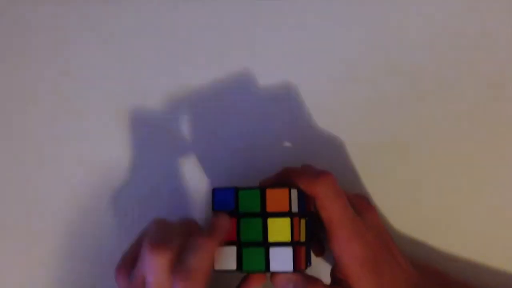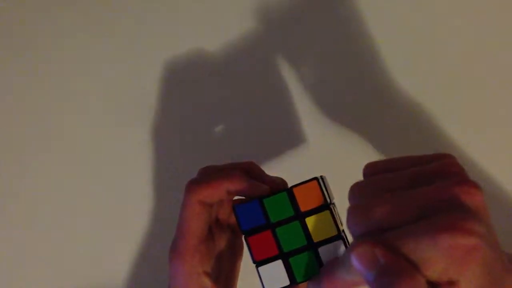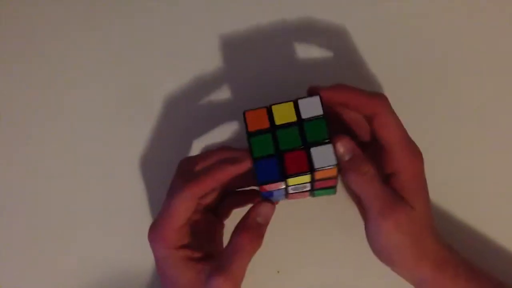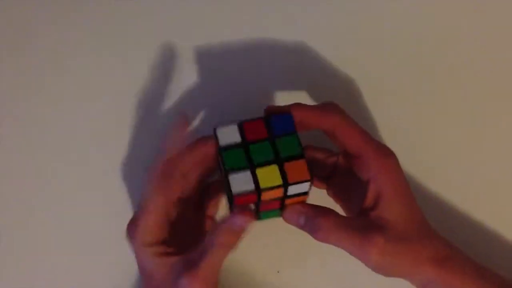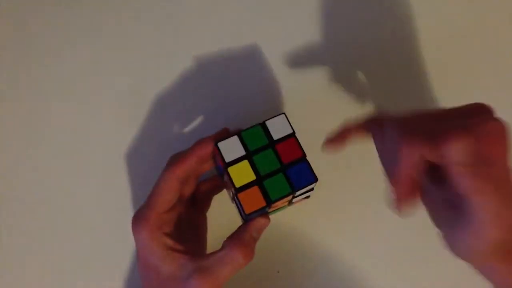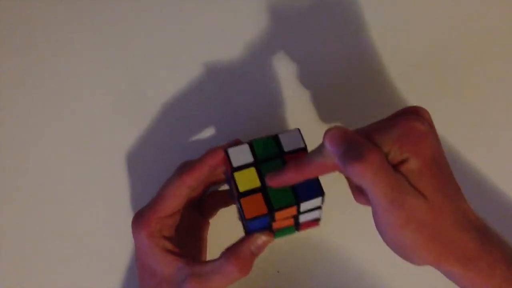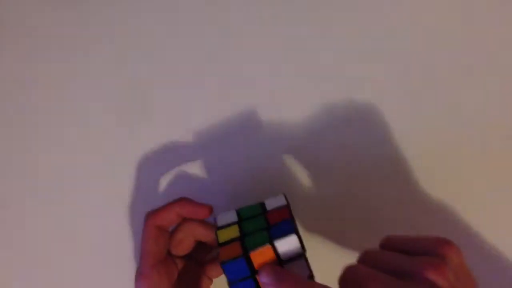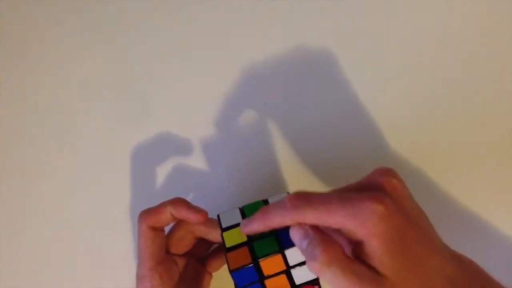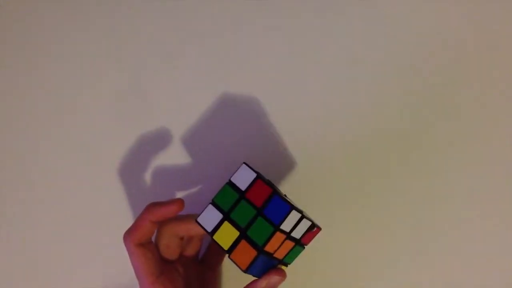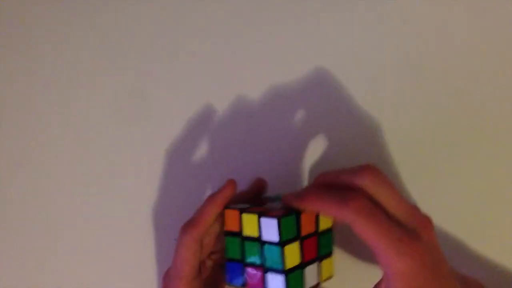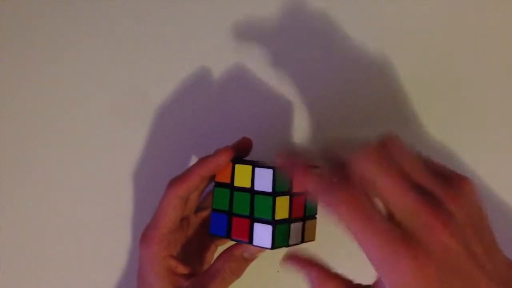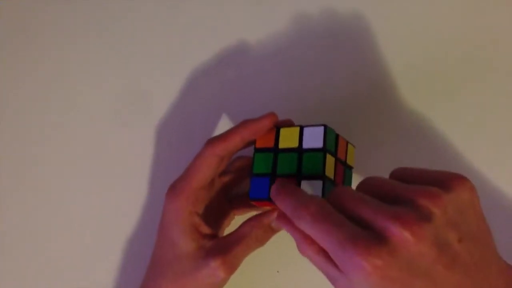So the first thing we want to do is make this cross. Let me just do this. Okay. So as you can see, this green piece aligns, and so does this orange piece. So it's like so. We want to do it to every single one of them. So, for example, this yellow piece, we want over here.